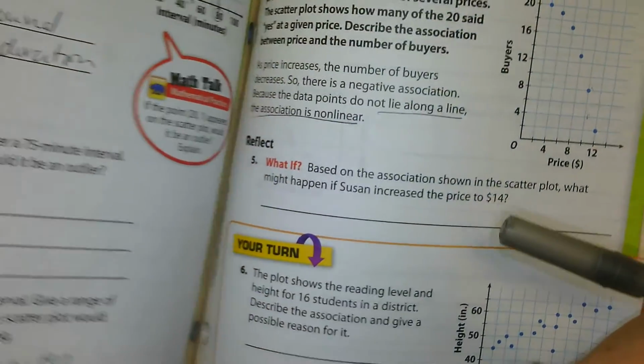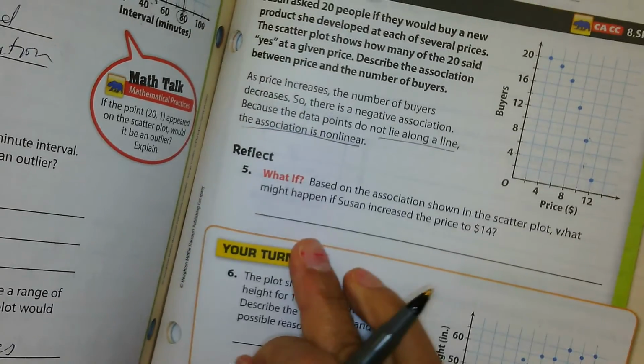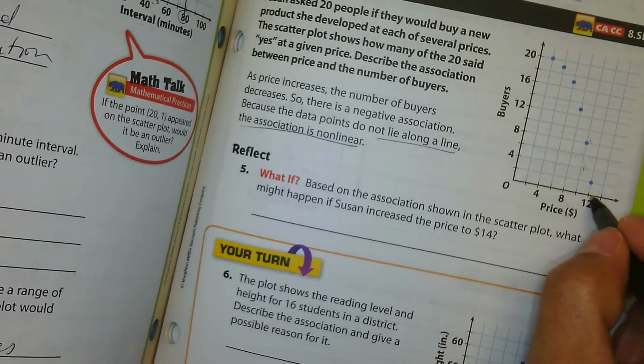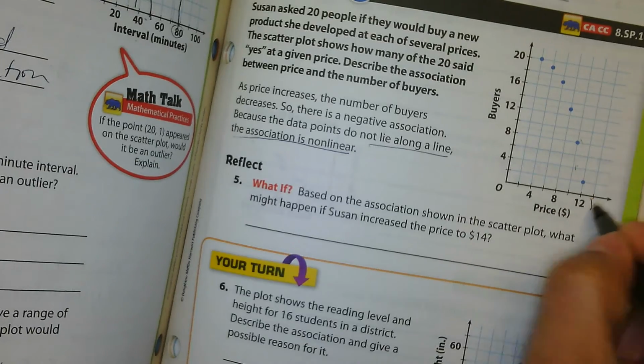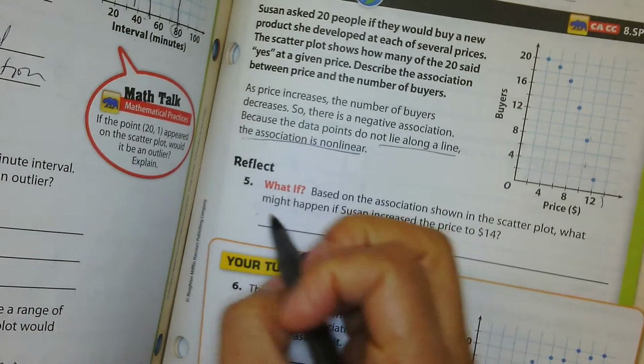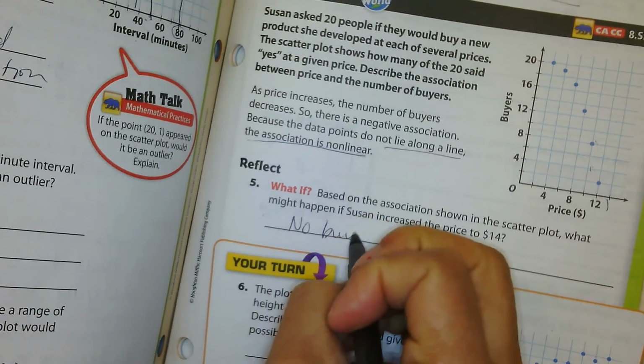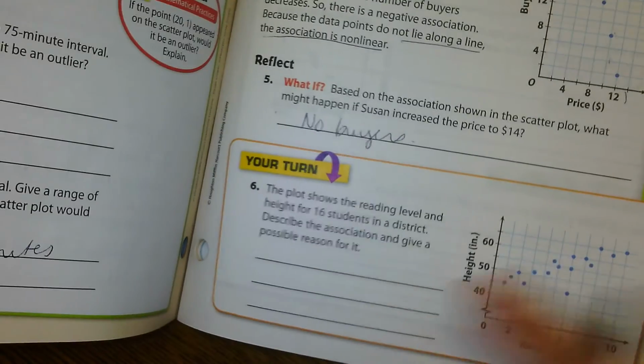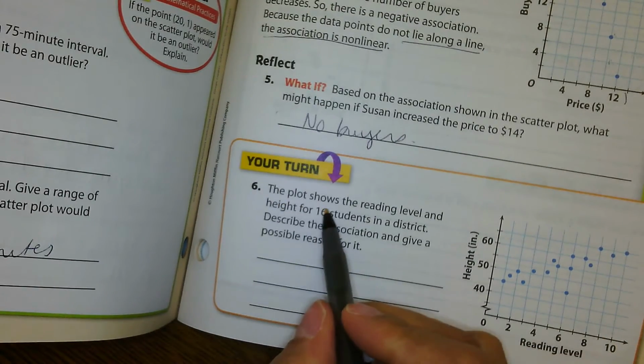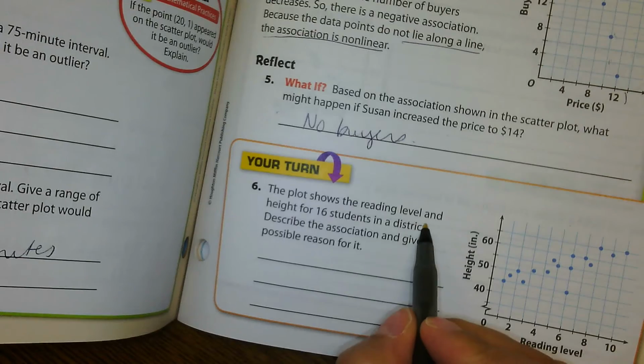Okay. Based on the association on the scatter plot, what might happen if Susan increased the price to $14? If it increases to $14, you might have no customers, no buyers. Okay, no buyers.